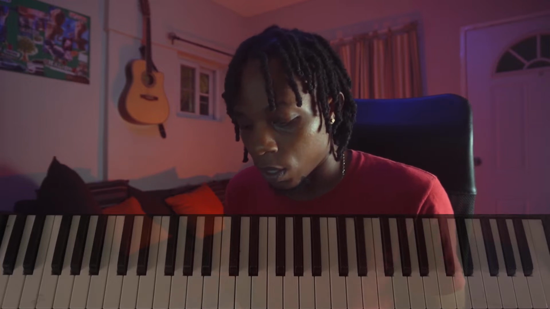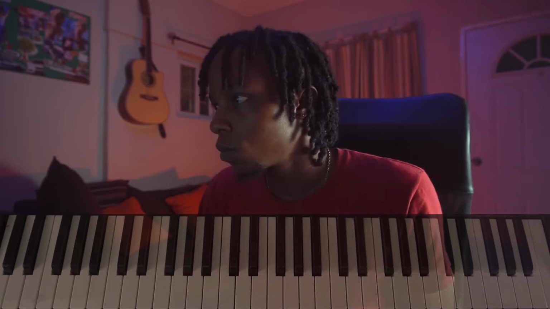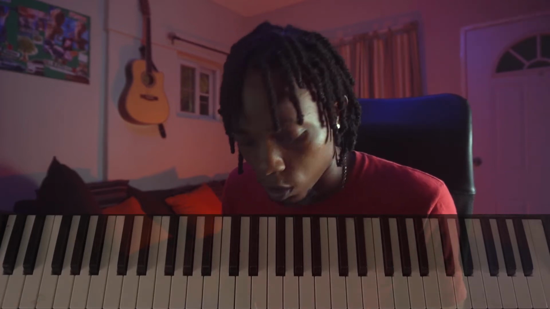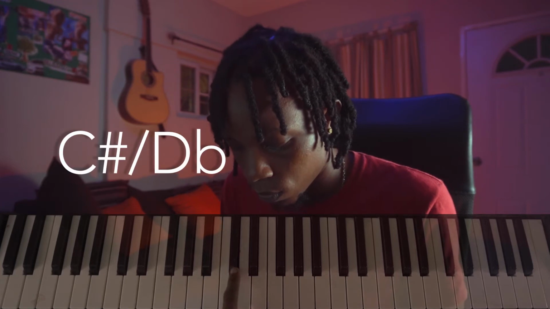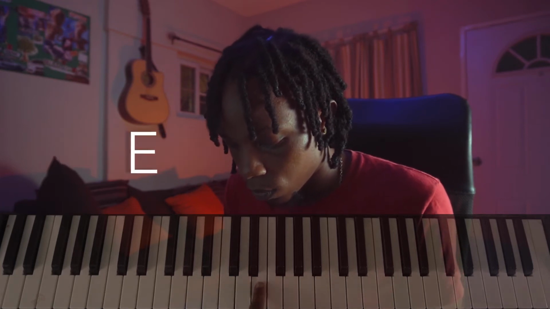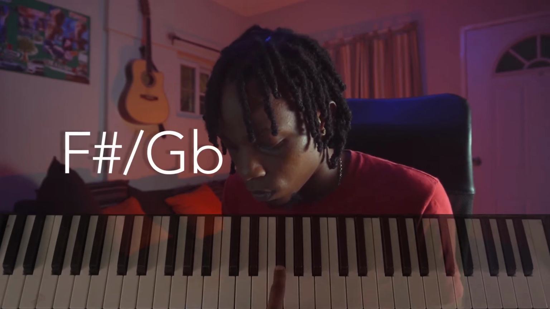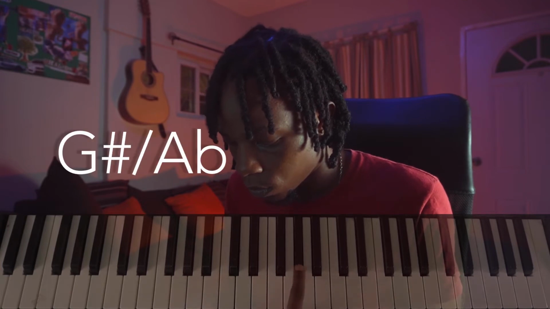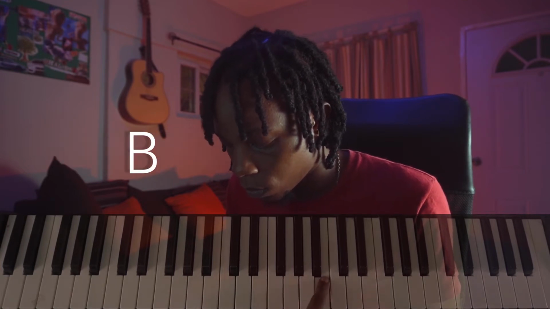Right? These black notes, there are 5 of them. They have 2 names, but we'll talk about that later. Here are the 12 notes, and it repeats along the keyboard.